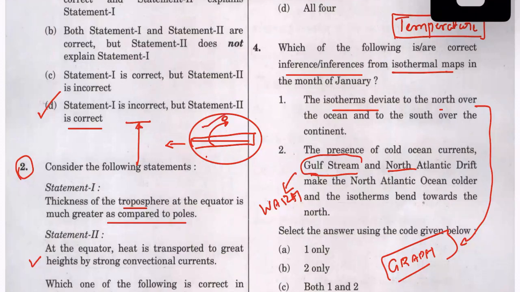Hence, the isotherm will bend like this. So the continent will not have that much heating, and hence you will have high heating in the higher latitudes also. But here they have given it as a cold ocean current, which is actually wrong.